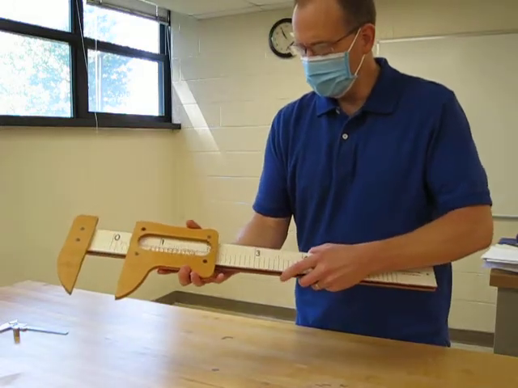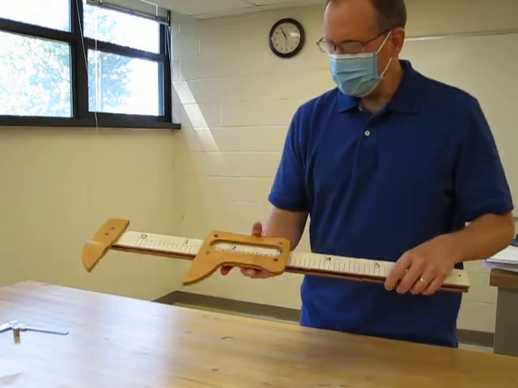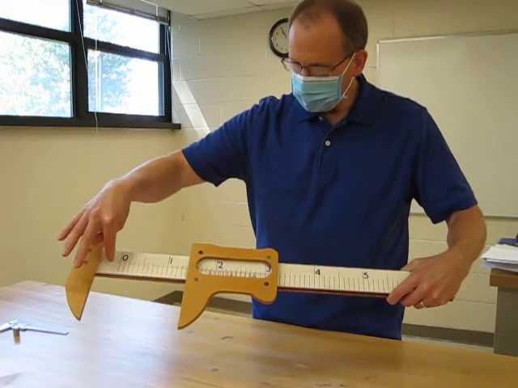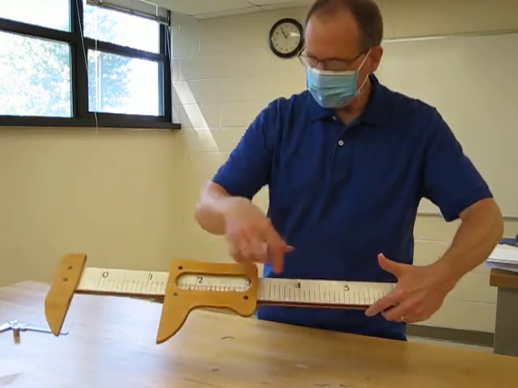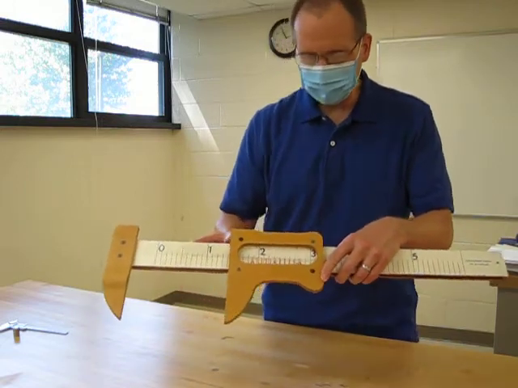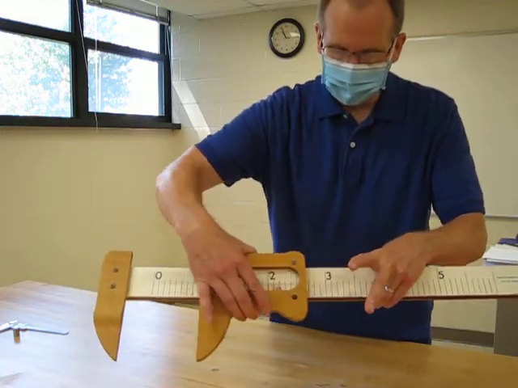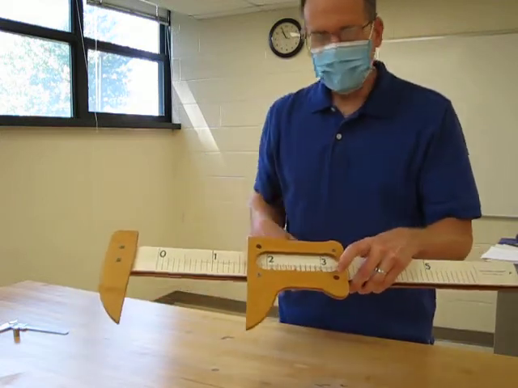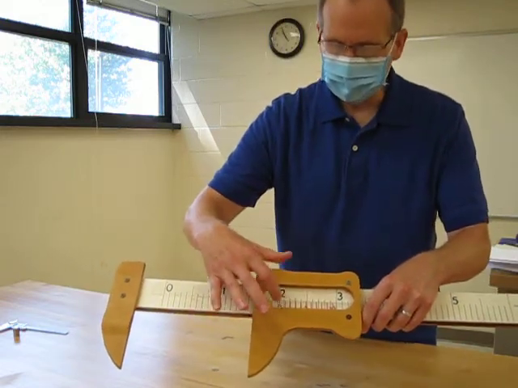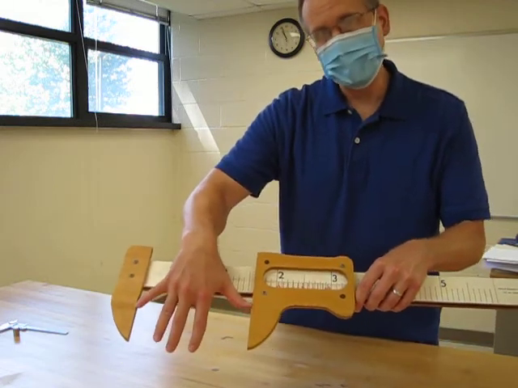So we have these jaws. This is where you put the object between the two jaws. And basically on the Vernier caliper, there are two scales. You have a main scale, so in this case it goes from 0 to 6. This is in centimeters. And then you have what's called a Vernier scale that goes from 0 to 10, right? That's on one of the jaws itself that slides. And the whole idea here is to read where the 0 is on the main scale. That gives you the distance between the jaws.